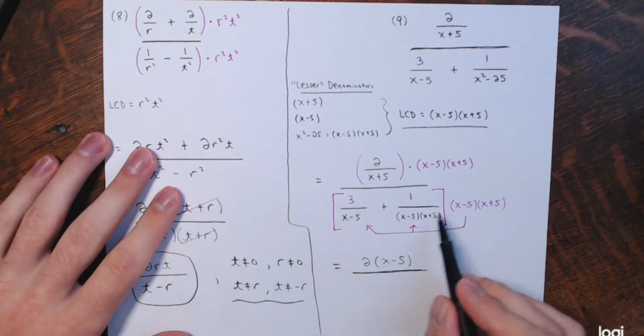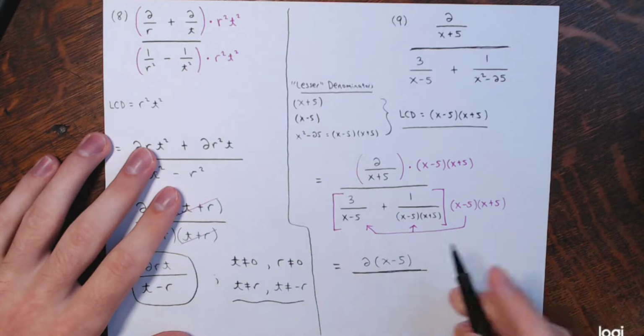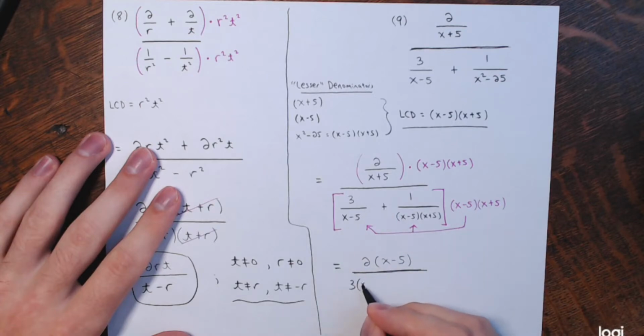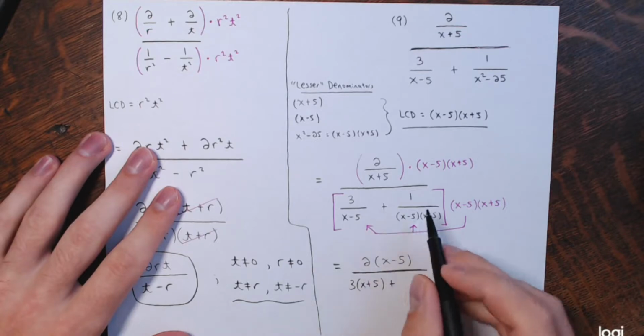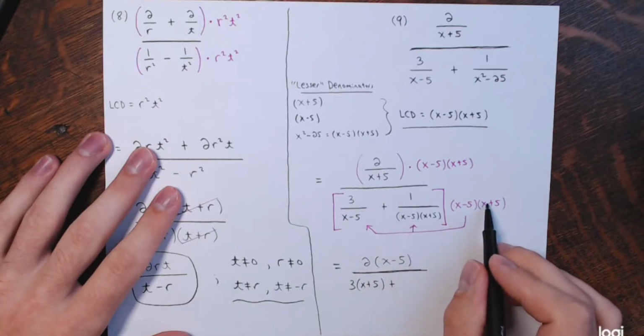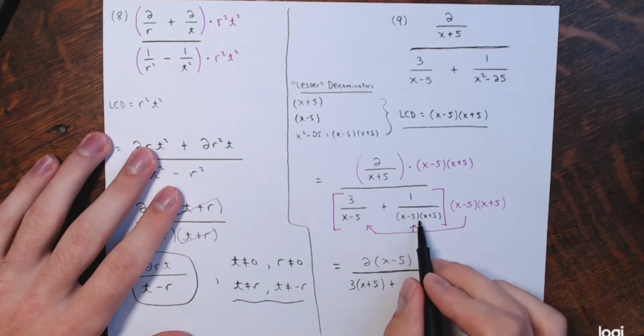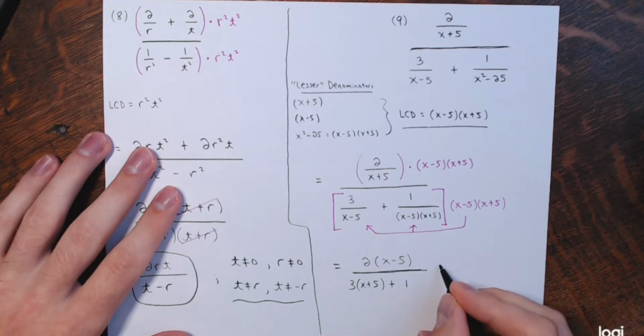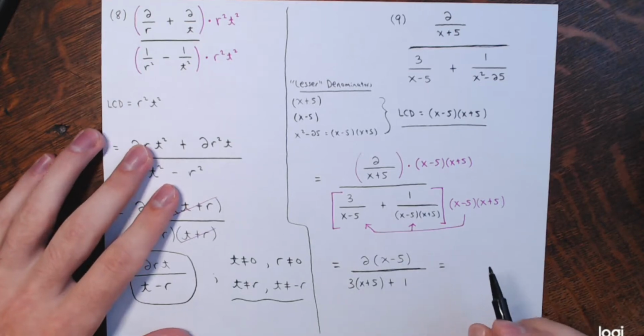The x minus 5s would cancel, and I'd be left with 3 times the quantity x plus 5. And then we have plus. And then when I multiply the second fraction in the denominator by the LCD, both factors cancel, and I'm left with just 1. All right, and then we simplify the numerator and denominator.